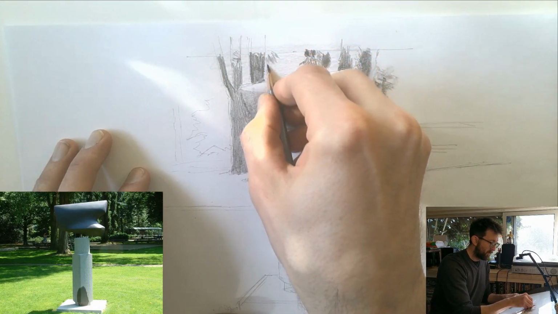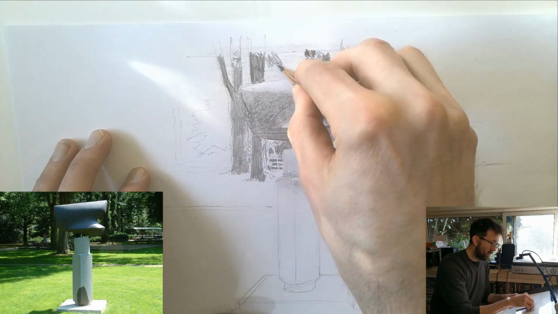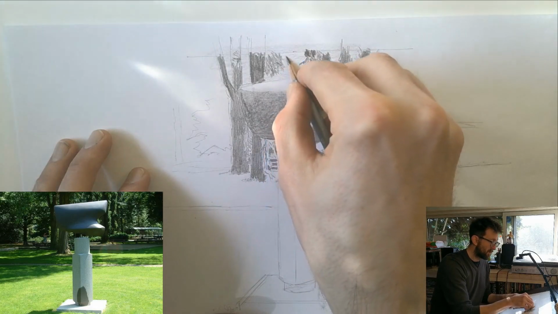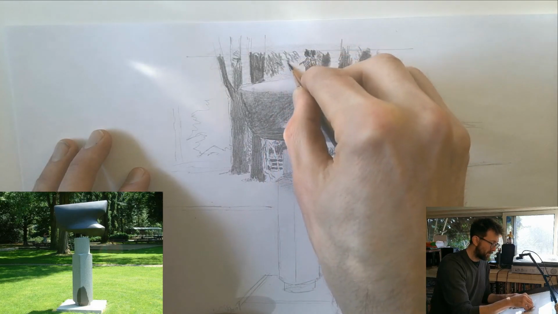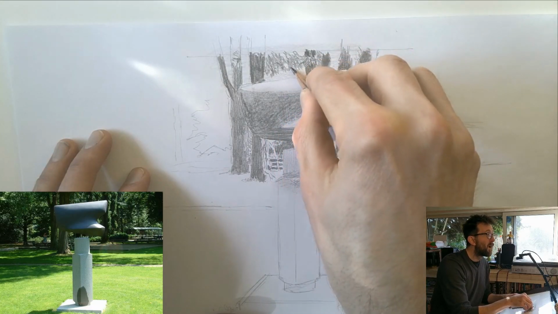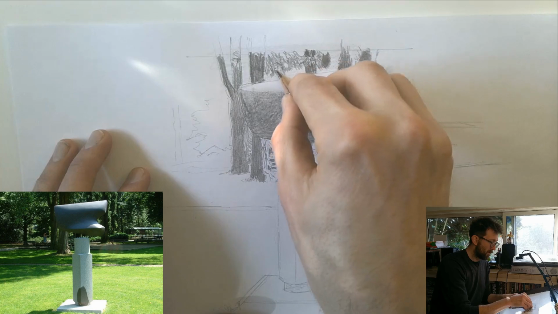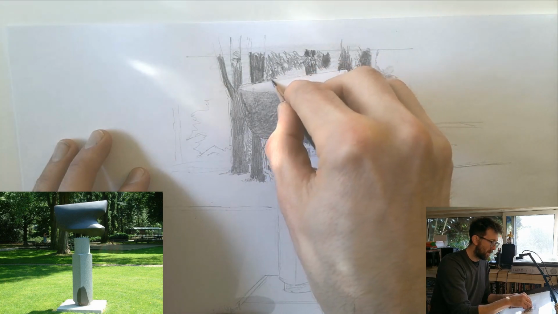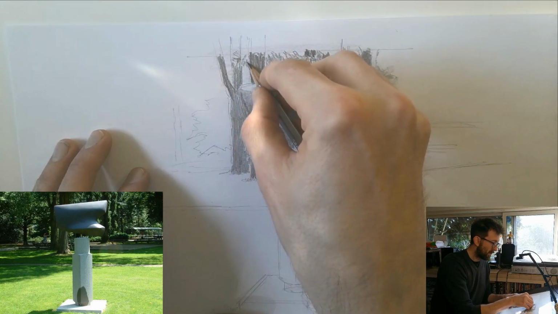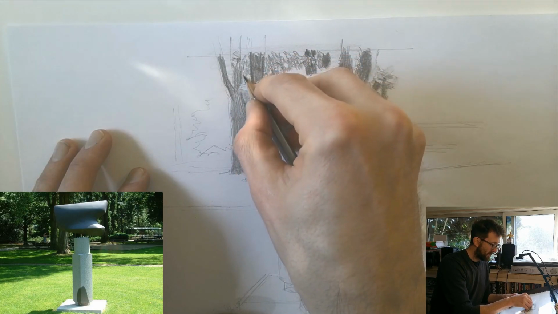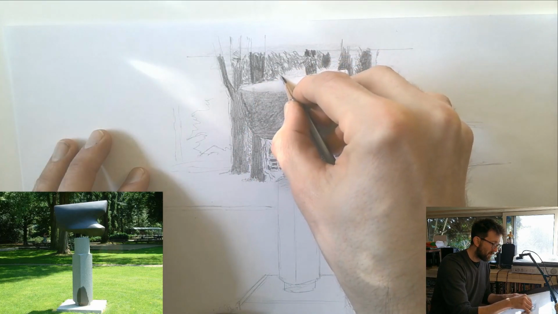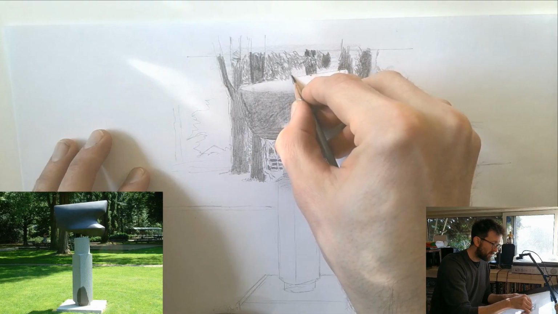And then we're going to put a bunch of value in here, but we're going to put it in with some mark making that's indicative of the texture that I'm seeing there. It's kind of leafy texture here. I mean, the background is coniferous here, so you know what I mean by leafy. I guess technically the needles on a conifer are leaves, just very, very skinny leaves.